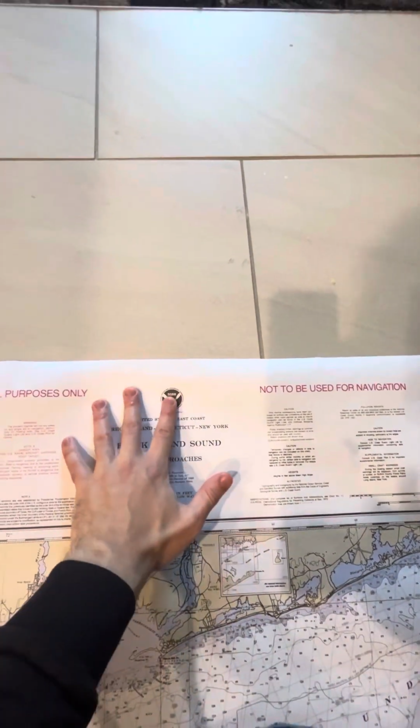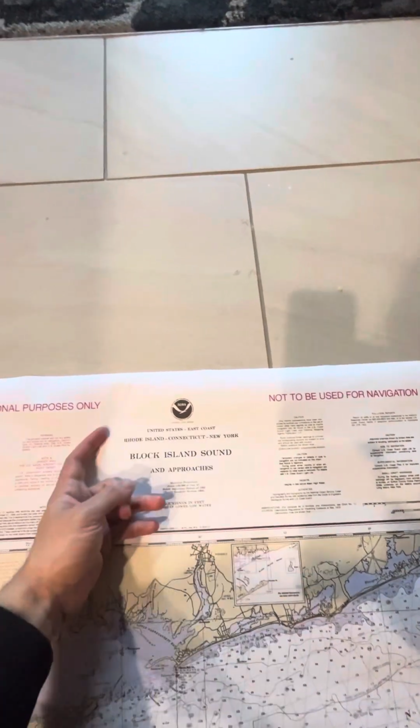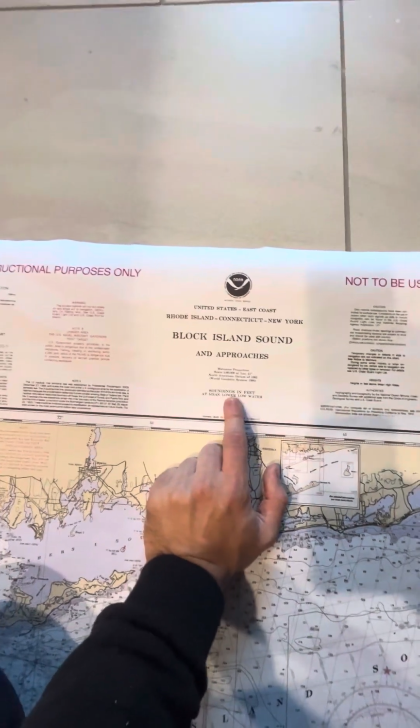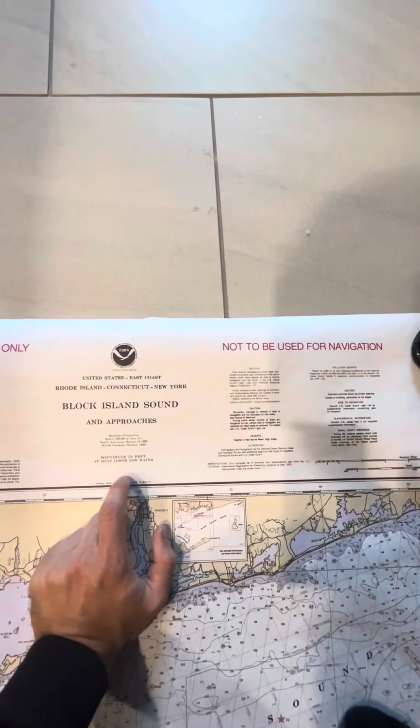So if we move over to the top of the chart, don't worry about the actual projection yet. You can see up at the top, you'll get the basic information of the chart, its name. This one is Block Island Sound. The publishing agency, which is NOAA in this case. You might see Admiralty charts out at sea as well. You'll see information such as what the measurements are in, what units they use for soundings.